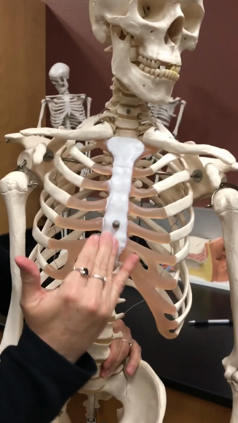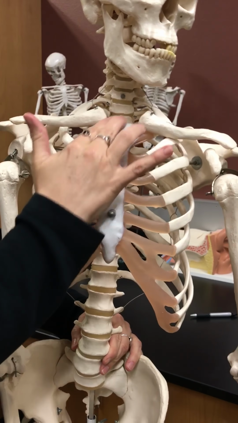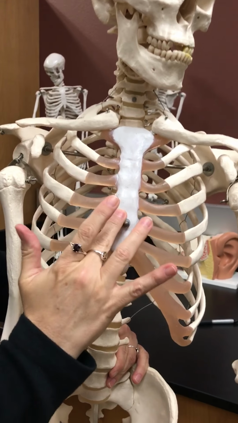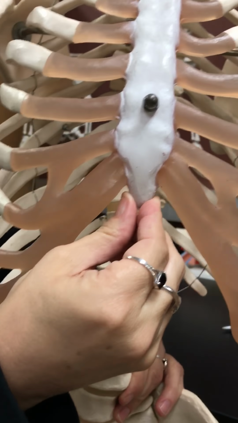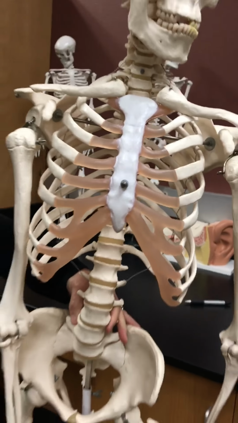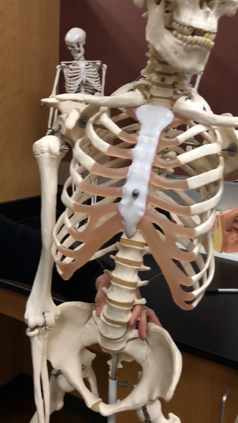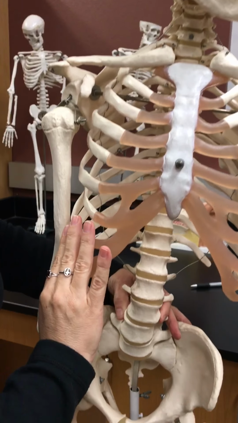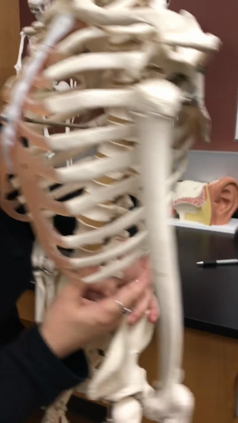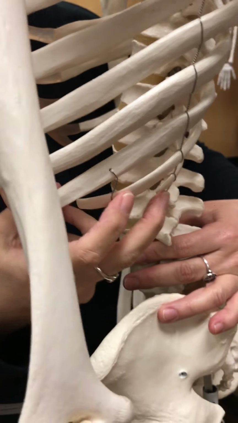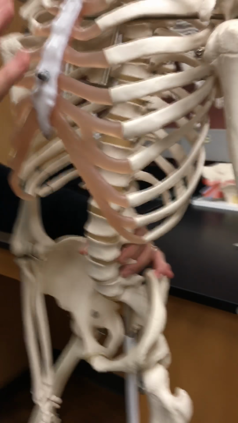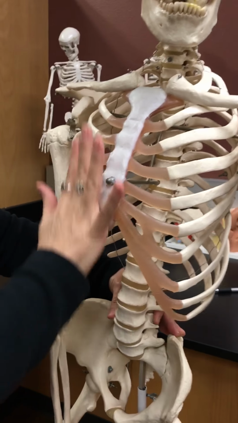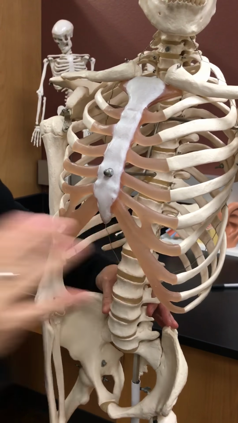This whole thing right here is the sternum. This is the manubrium of the sternum, the body, and this is the xiphoid process. Okay, and the ribs, there are 12 pairs. The first 7 ribs are the true ribs. The last 5 are the false ribs, and then you have 2 floating ribs right here. And then this is the costal cartilage right here.